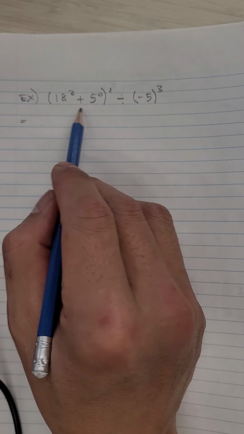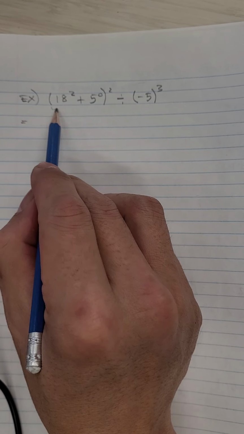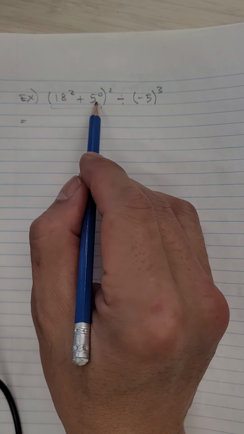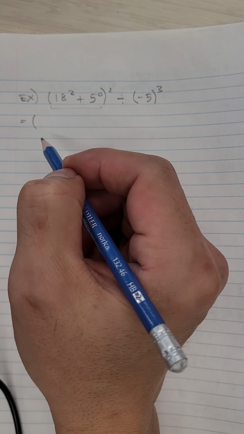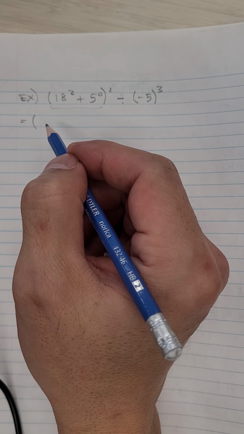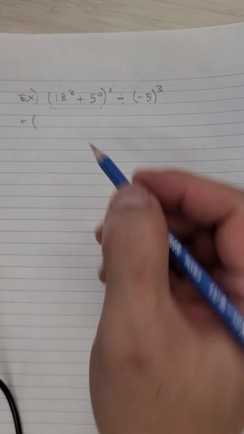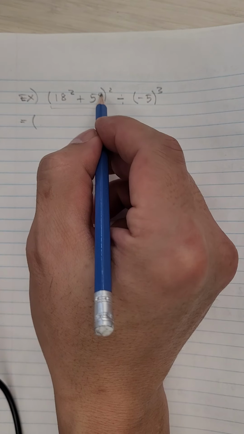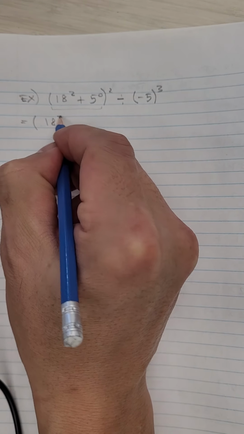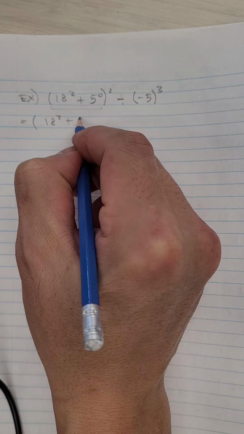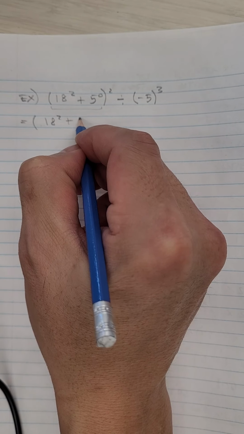We have brackets with operations in it, so this is going to have to be first. But what's inside it is exponents. So we're going to have to do the exponents first before we can add them. Well, let's do this exponent of 5 to the 0 first. Remember, anything to the exponent of 0 is equal to 1.